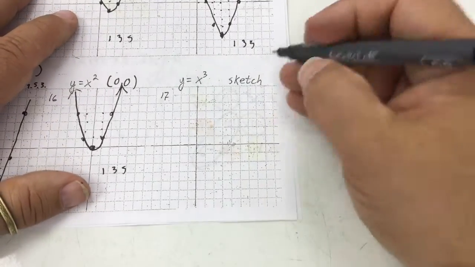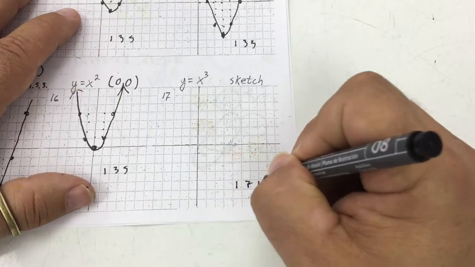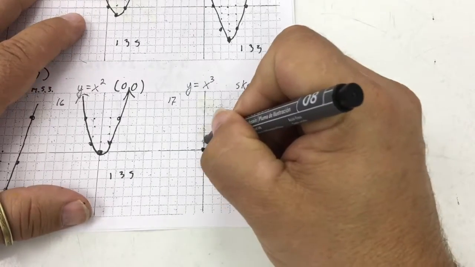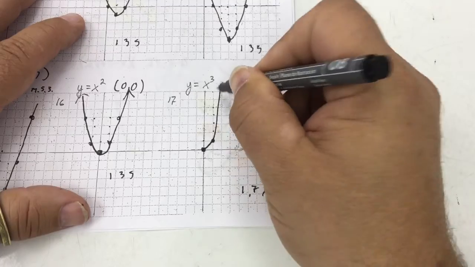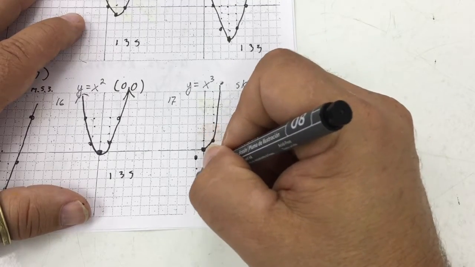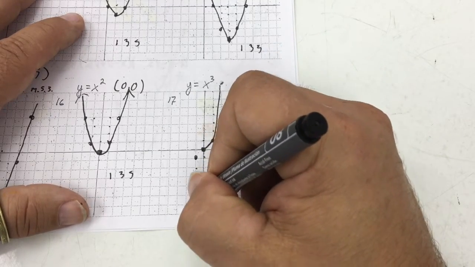Y equals x cubed. That's going to be 1, 7, 19 instead of 1, 3, 5. So I start at 0, 0, I go up 1 over 1, I go up 7 over 1. Then I go down 1 left 1, down 7 left 1. And that's the shape you get.